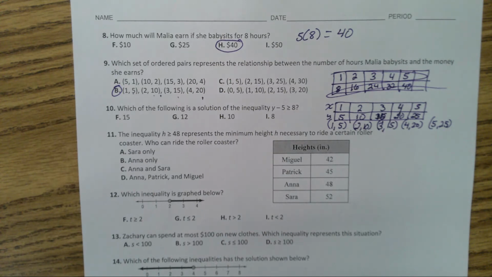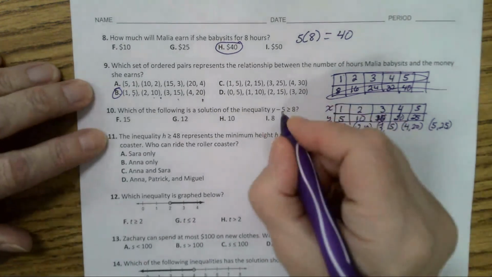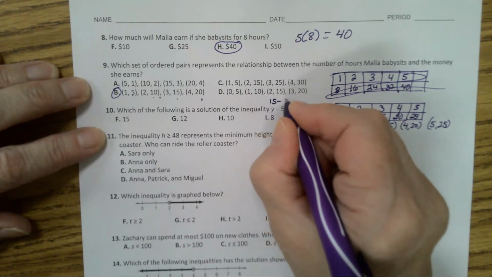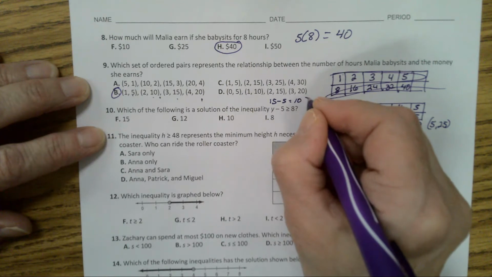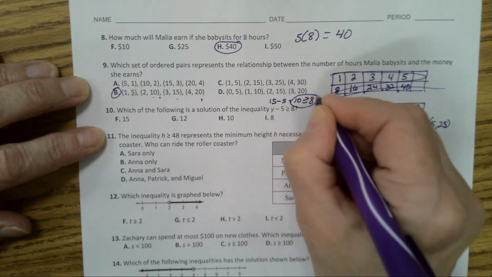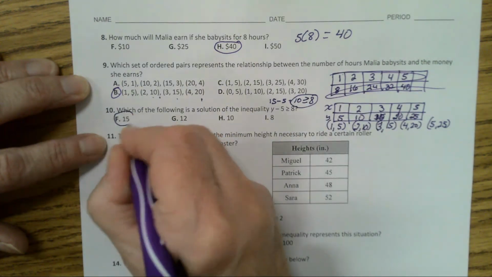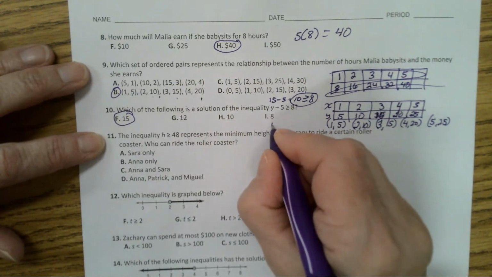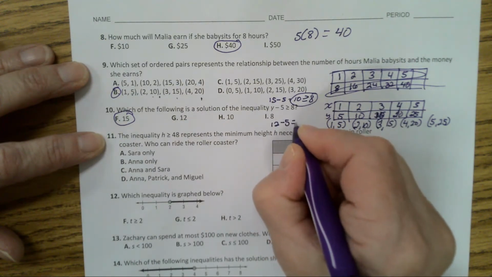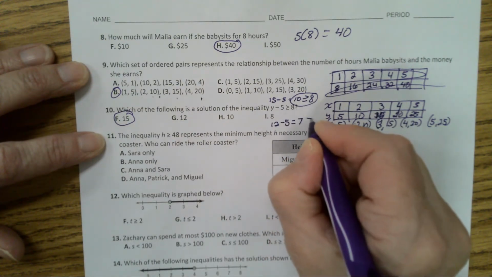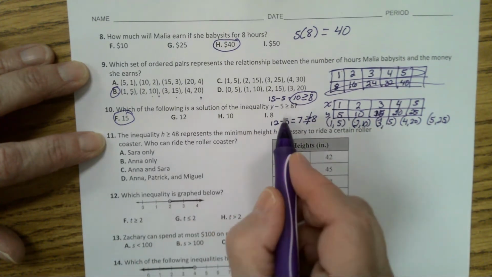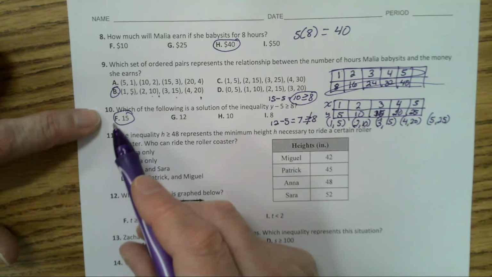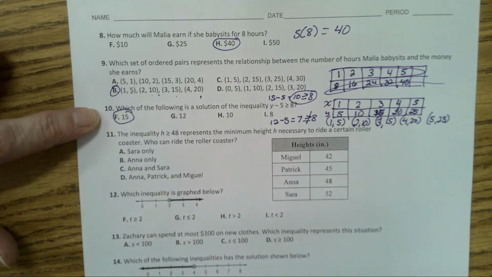Which of the following is a solution to the inequality? Okay, is 15 minus 5, that is 10. Is 10 greater than or equal to 8? True. Let's see if there are any more. 12 minus 5 equals 7. Is 7 greater than or equal to 8? No. And all the others are smaller. So this one just has one answer choice, okay? Any questions?